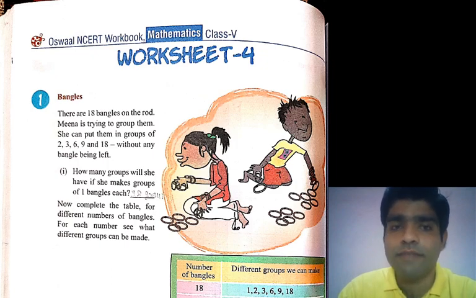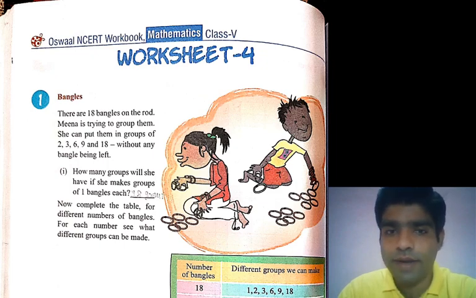Because these are the factors of 18. Why are these factors of 18? Because, listen here, 2 divides 18 exactly. 3 also divides 18, so it is also a factor of 18. Then 4: 4 is not a divisor of 18. 5 also does not divide 18.